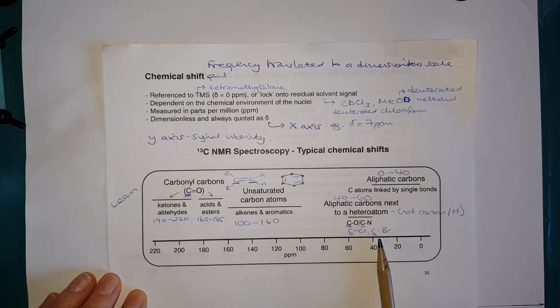If we see a higher shift, that generally tells us that we've got aliphatic carbons next to a heteroatom. By that I mean a carbon bonded to either oxygen or nitrogen or chlorine or bromine, a carbon that's not bonded to another carbon or a hydrogen. As we go up the scale between 100 and 160, we have unsaturated carbon atoms, corresponding to alkenes and aromatic molecules.